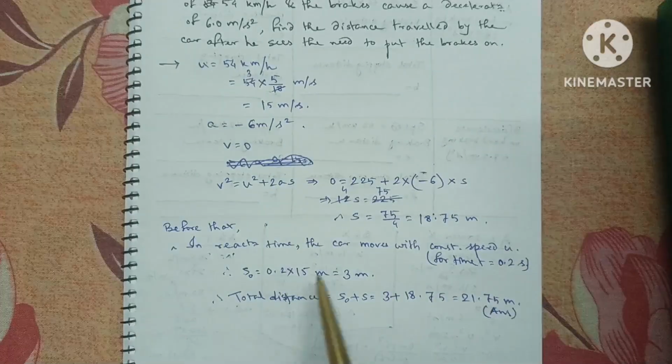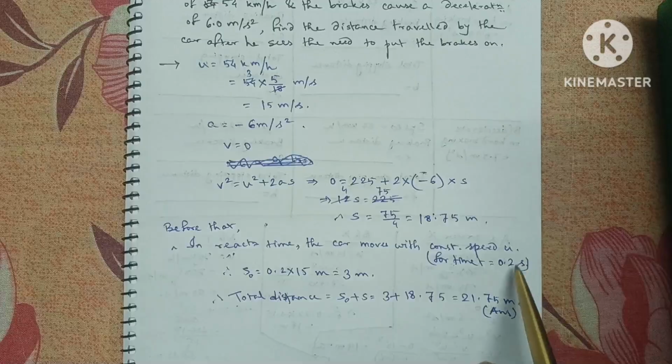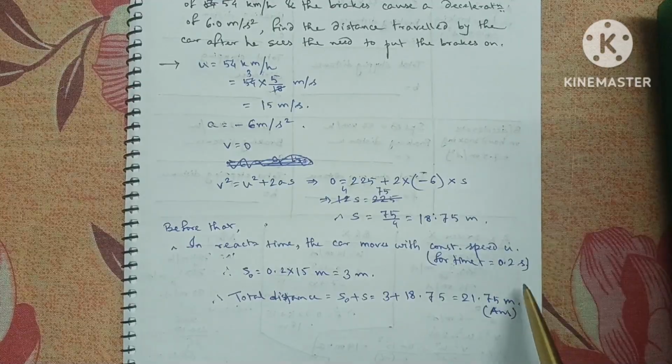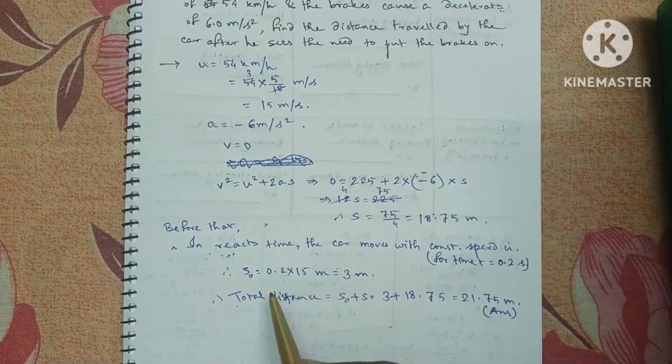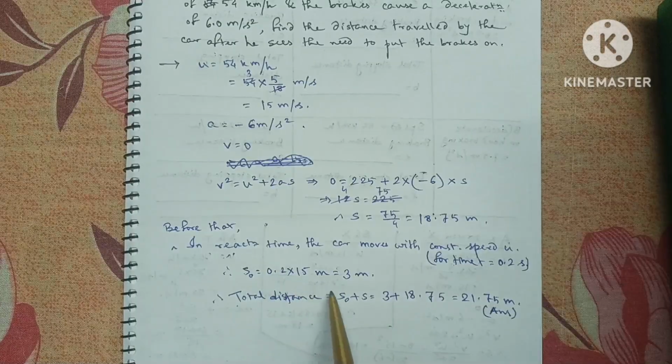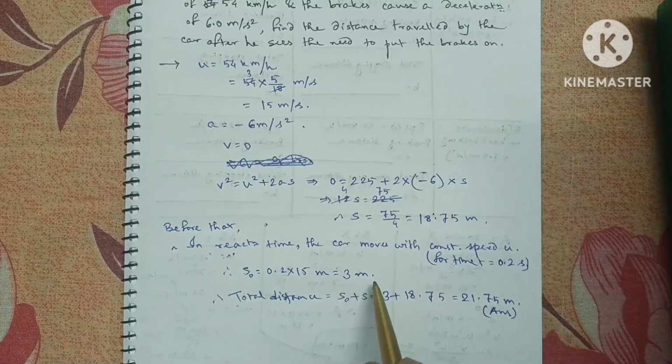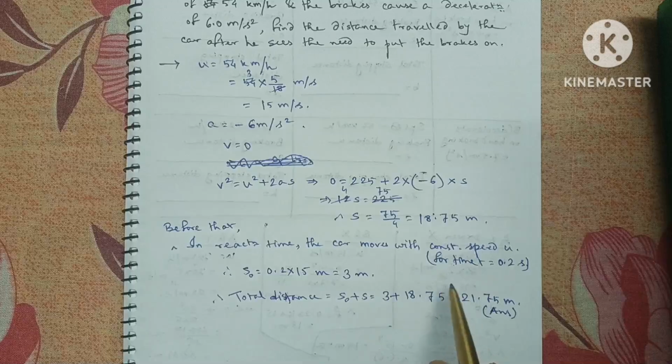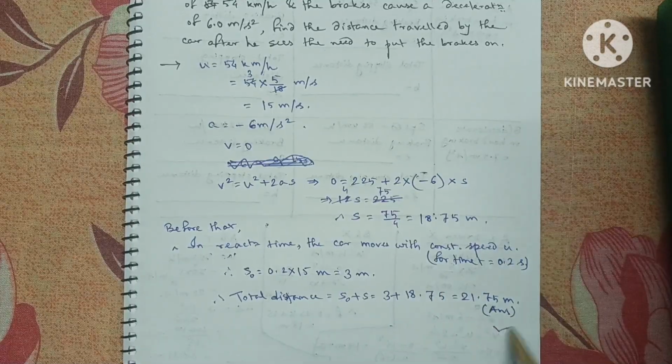Before that, in reaction time, the car moves with constant speed u for time 0.2 second, as we have discussed. So s0 is equal to 0.2 into 15 meter, which is equal to 3 meter. So total distance is equal to 3 plus 18.75 meter, which is equal to 21.75 meter.